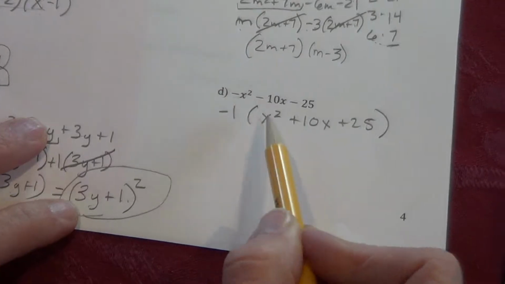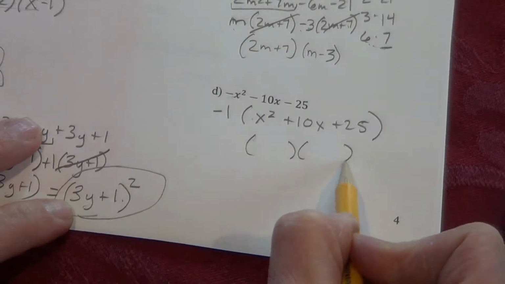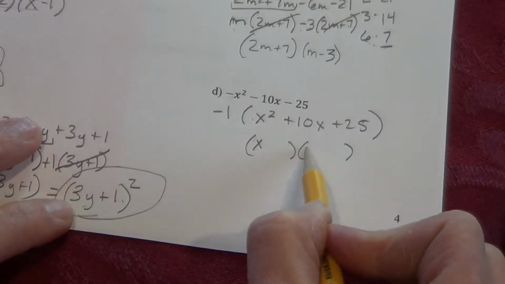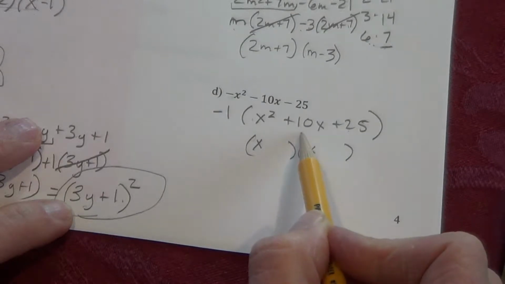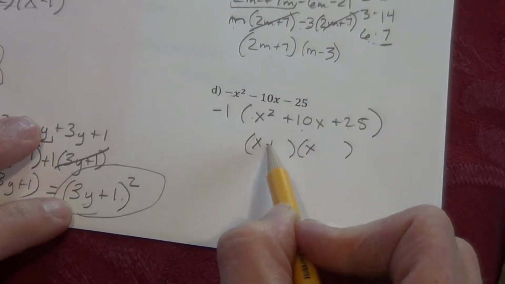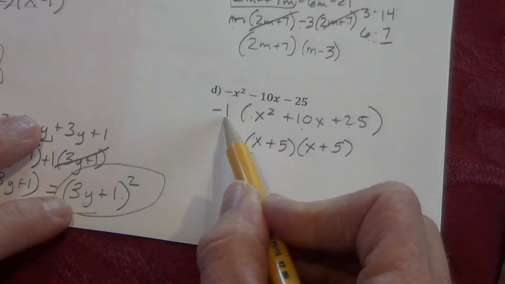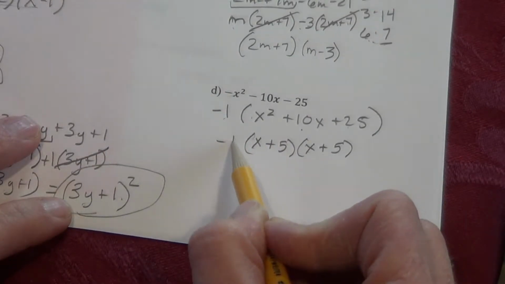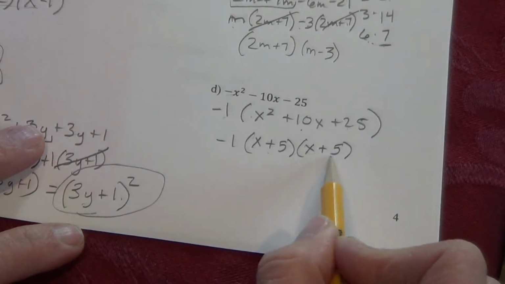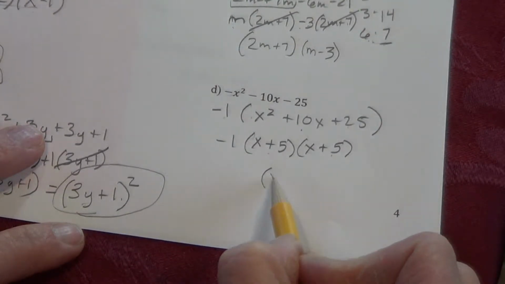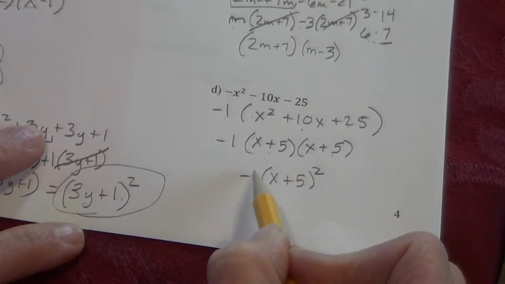It has a 1 on the front, so all that we need to do is think of our factors. We don't have to use the x game. So what would multiply to be 25 and add to be 5? We know that it'd be positive, and we discover it's 5 and 5. Do not forget to bring this negative 1 down. It is a factor. Now, x plus 5 and x plus 5 means that it's a perfect square, so it's x plus 5 squared and a negative 1 out to the front.